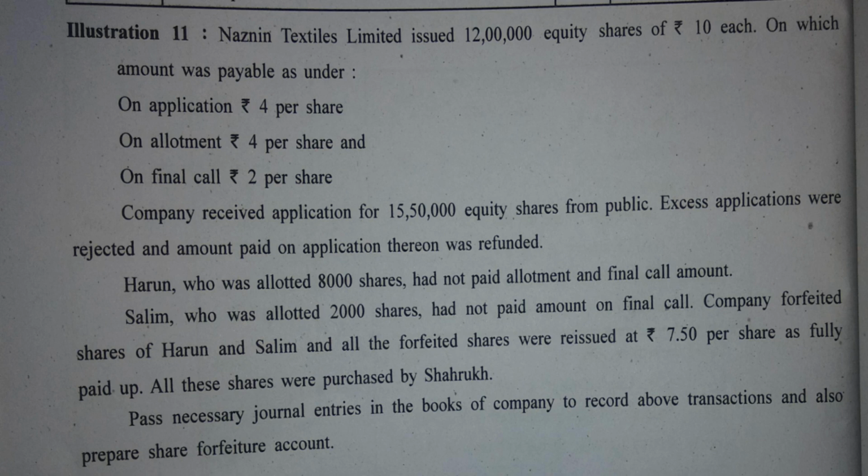Further, Harun, who was allotted 8,000 shares, had not paid the allotment and final call amount. That means 4 rupees of allotment and 2 rupees for final call were not paid on his 8,000 shares. This is a topic of calls in arrears.